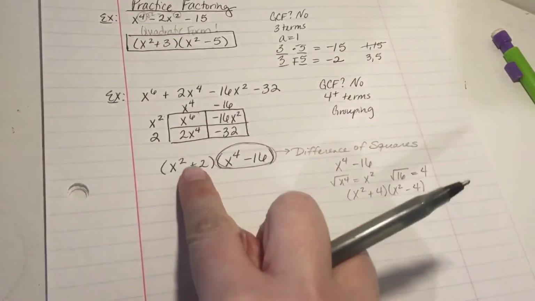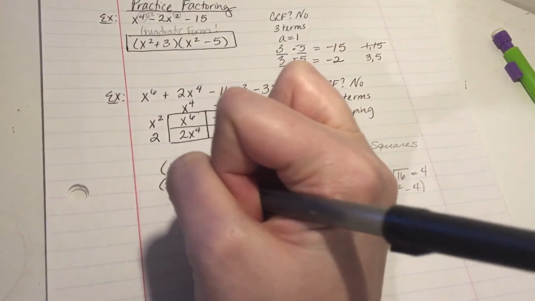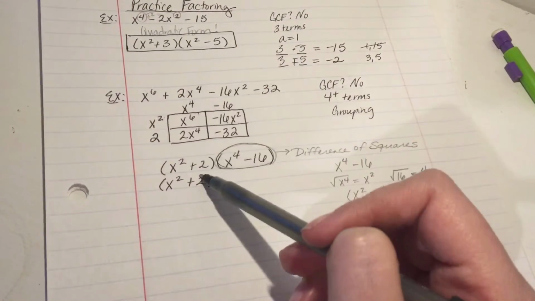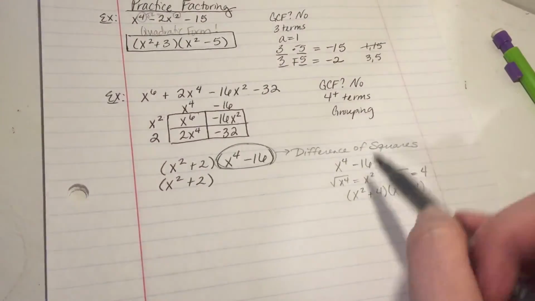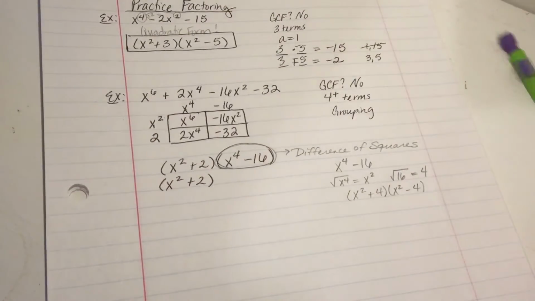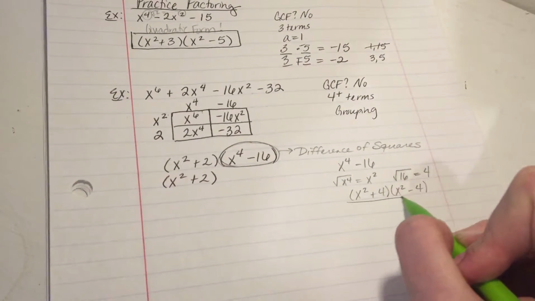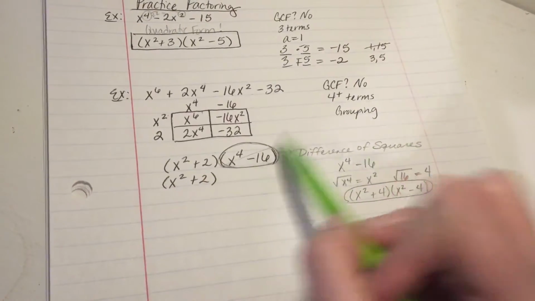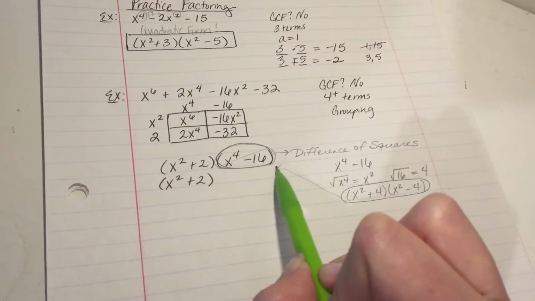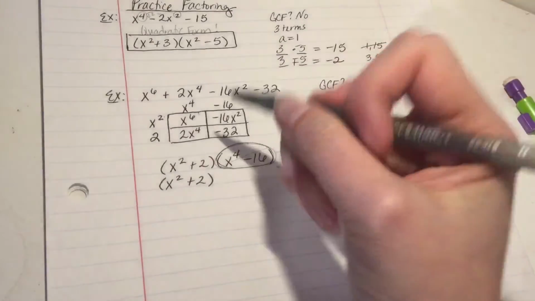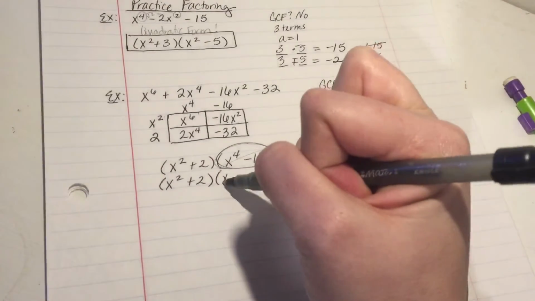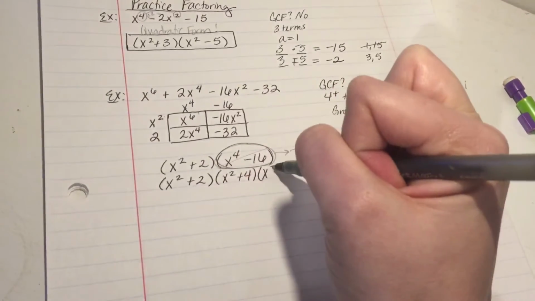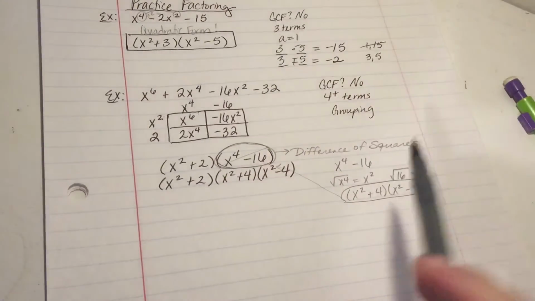So now this one is already factored. This one was already here. Don't forget it because it came from the very first one. Now this one, I'm replacing with these two. See, I'm crossing this out and I'm replacing it with these. So now this is x squared plus 4, x squared minus 4.